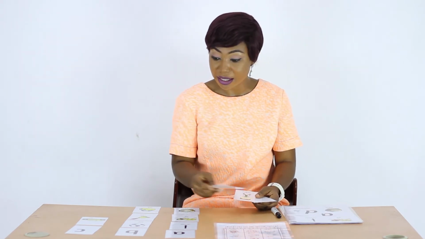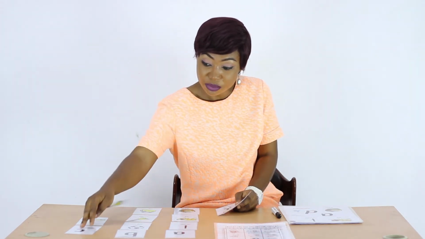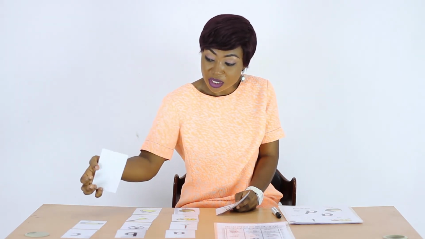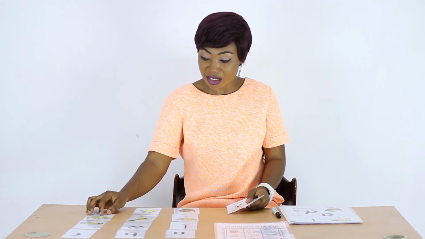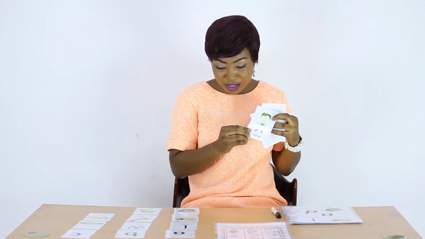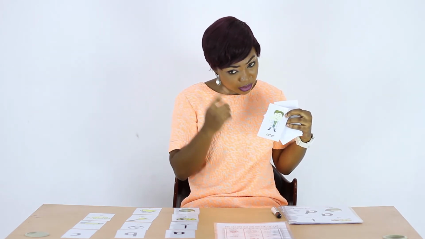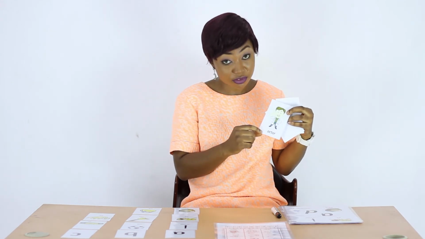You lay out all your cards on the table and encourage the child to take one card at a time and match it, sort them out at the right spot. Now by the end of the activity, the child would have sorted out all the cards for all the pictures or all the words that start with that sound. This is a cat. Beginning sound for cat is k. Now doctor. What's the beginning sound for doctor? Can you think and tell me what's the beginning sound for doctor?